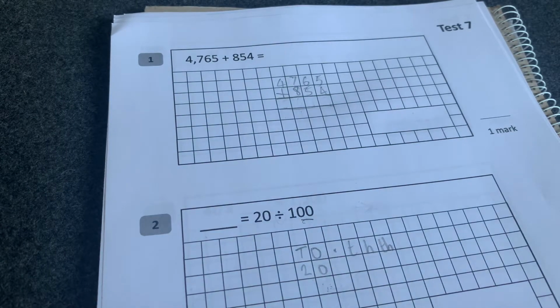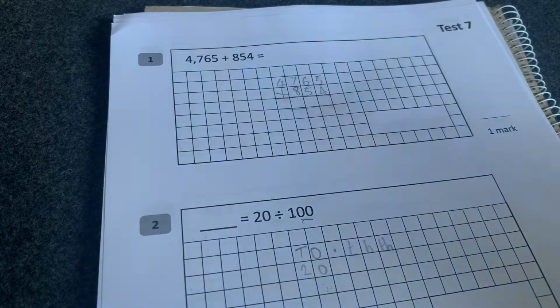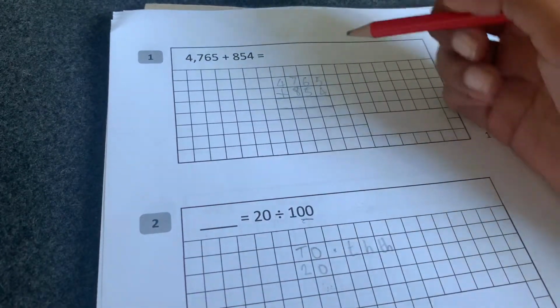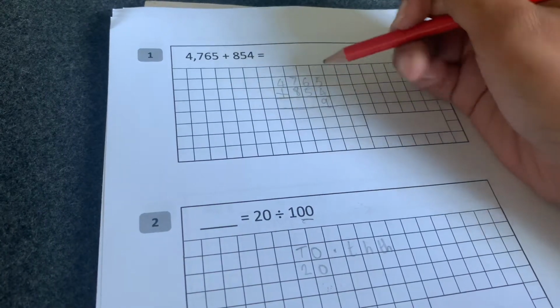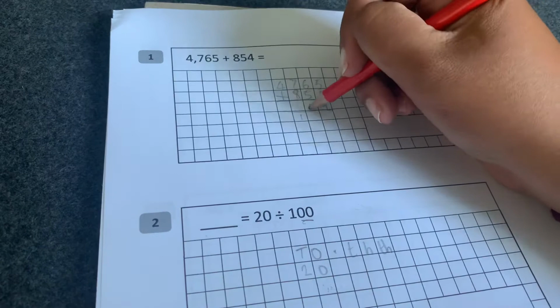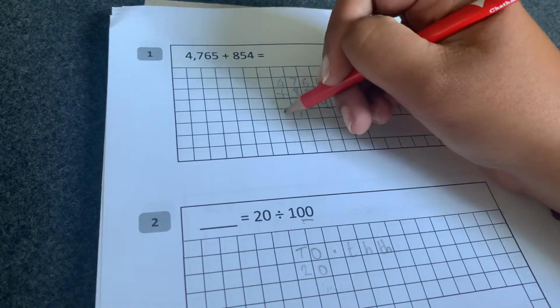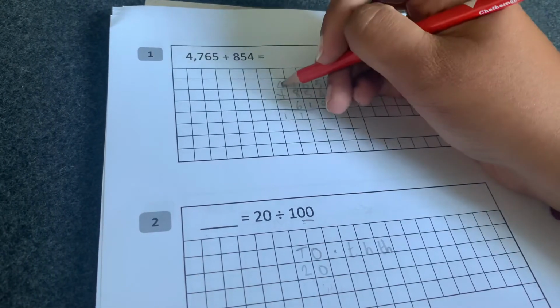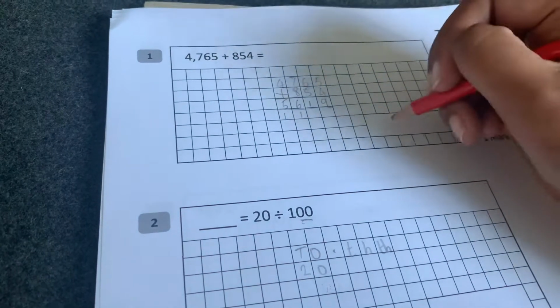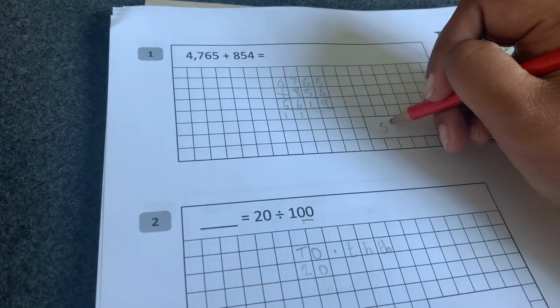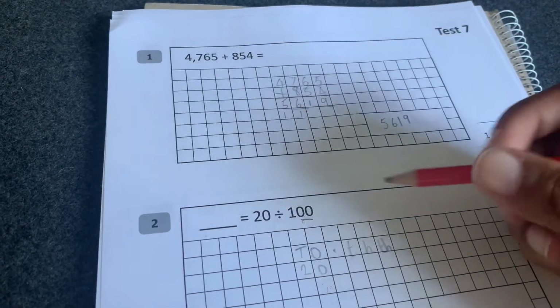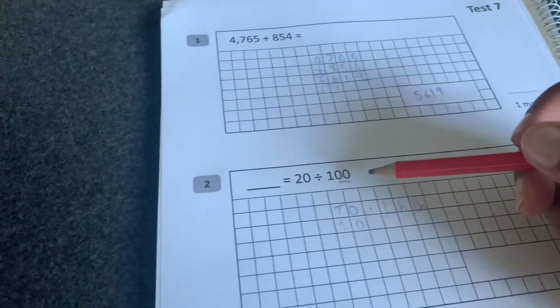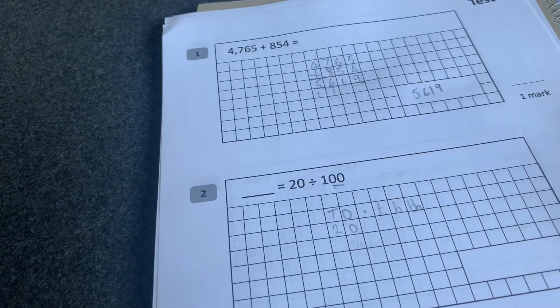So number 1 says 4,765 add 854. I've already put it into my column method, so I'm just going to go straight ahead and add the numbers. So 5 add 4 is 9, 6 add 5 is 11, 7 add 8 add 1 is 16, 4 add 1 is 5. So your answer is 5,619.